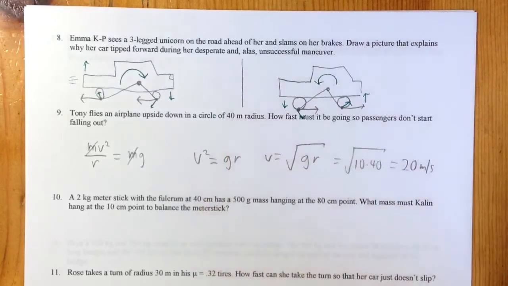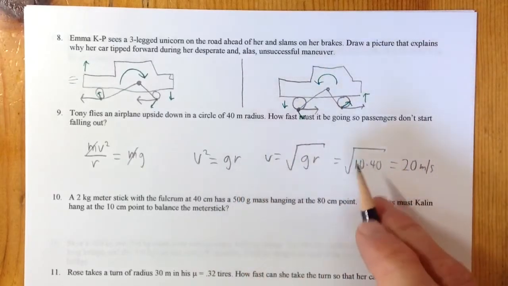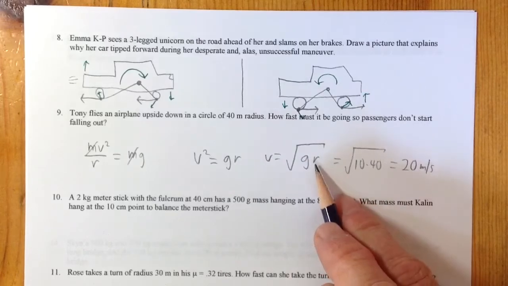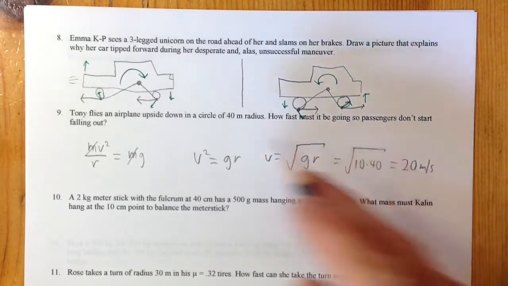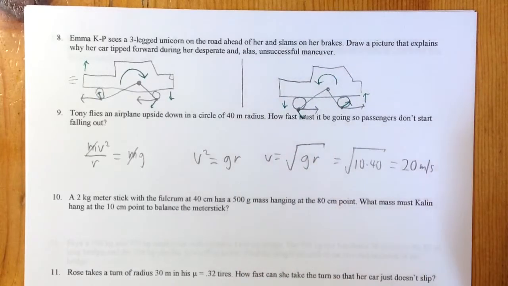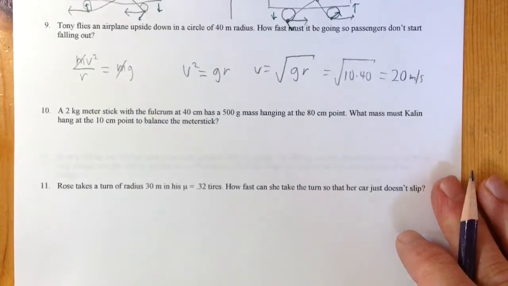A 40 meter radius is a reasonable size. Maybe a little bit small, but if it is bigger, you'd have to go faster because it wouldn't be quite as much of a circle. So the bigger the circle you go, the faster you have to go. But that's reasonable, and only 20 meters per second. Okay, so now a meter stick.